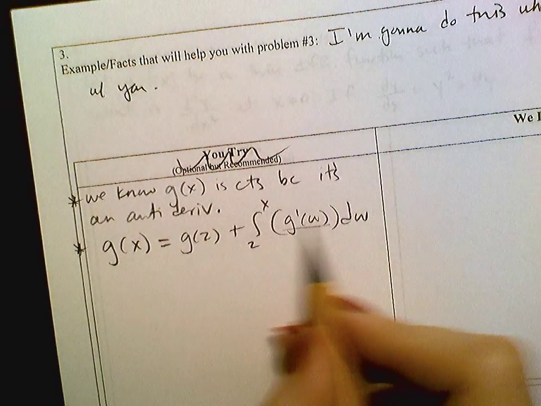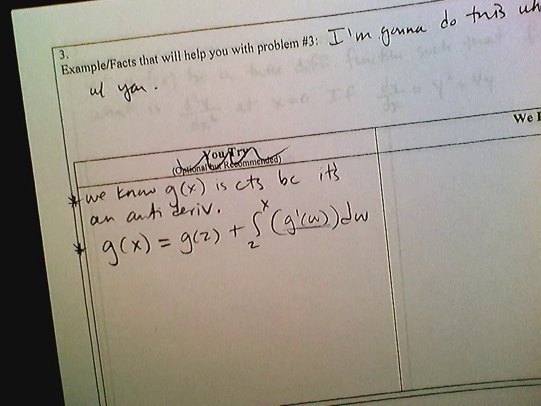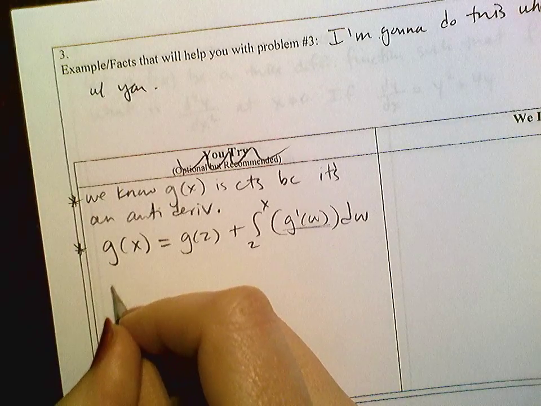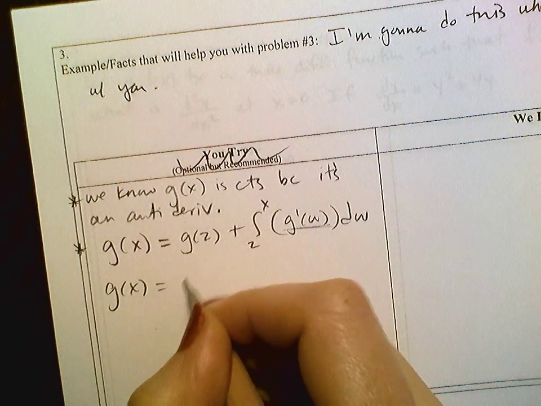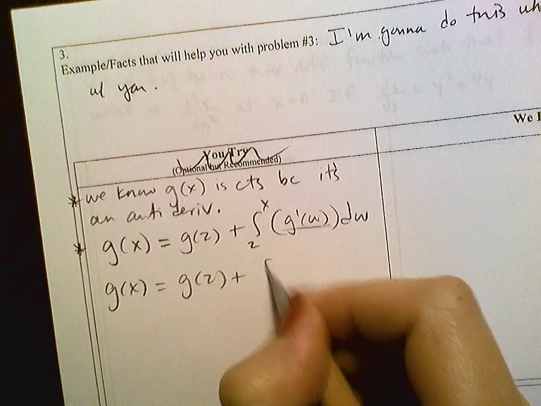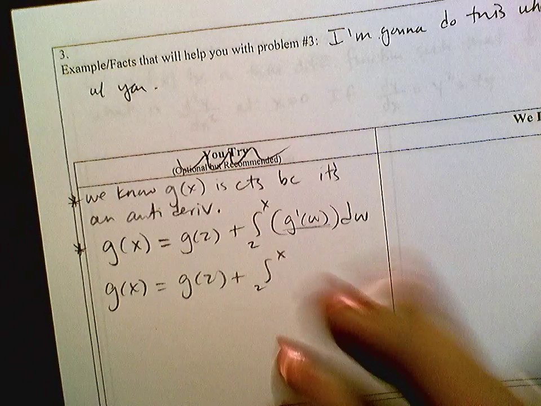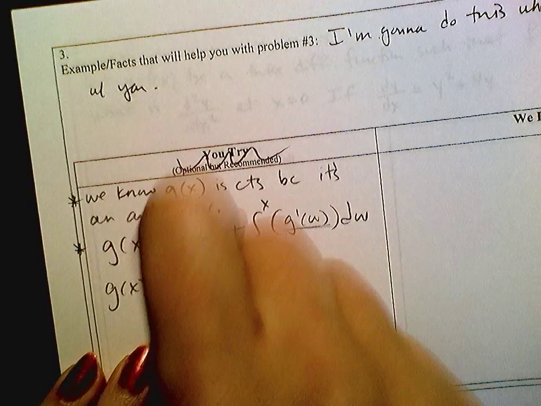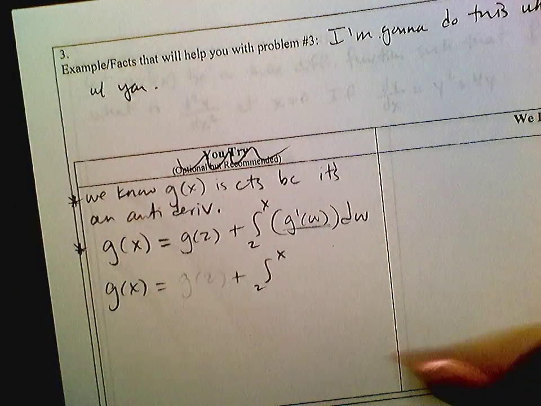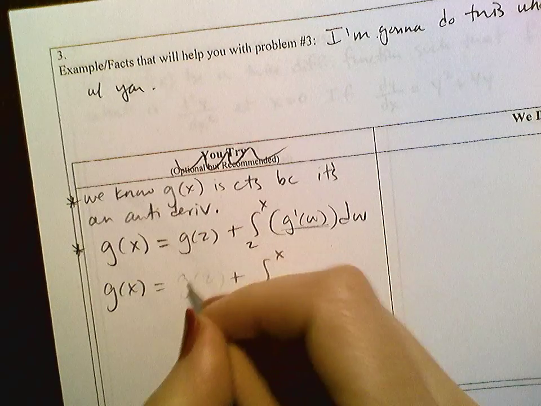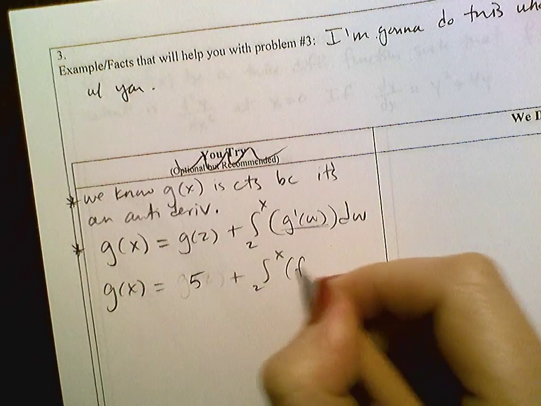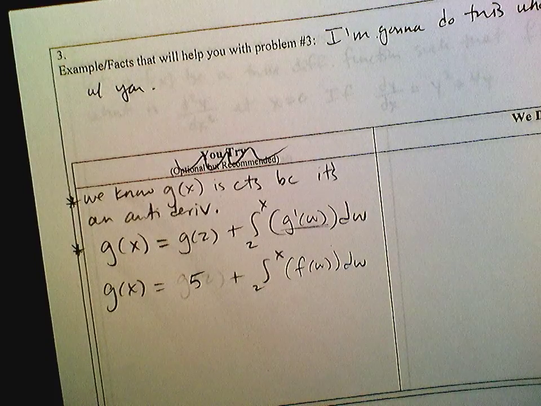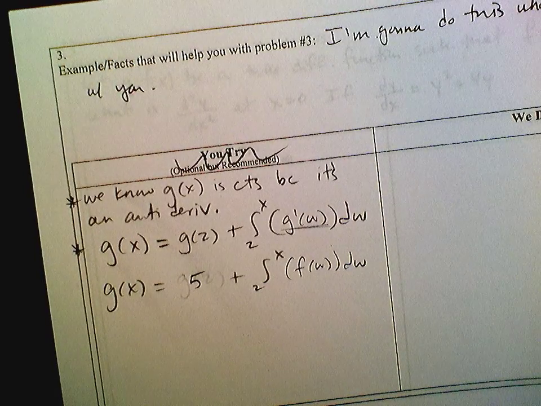But guys, g prime of w, that's f. Okay, so we can say g of x is equal to g of 2 plus the integral from 2 to x. Actually, g of 2 we know is 5. And then this is f of w dw. Okay. So this is g of x.